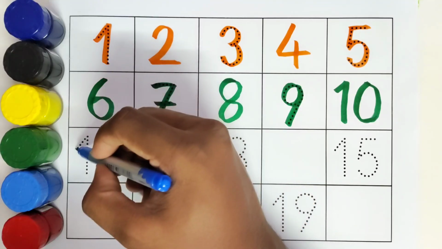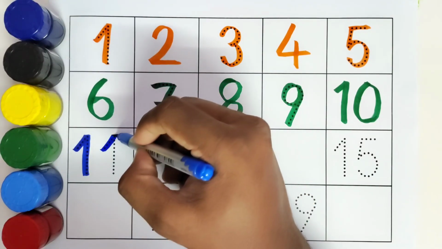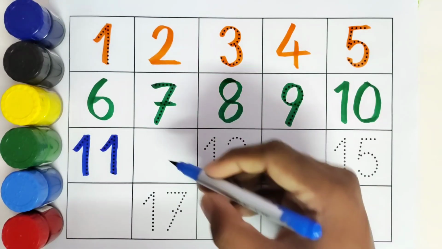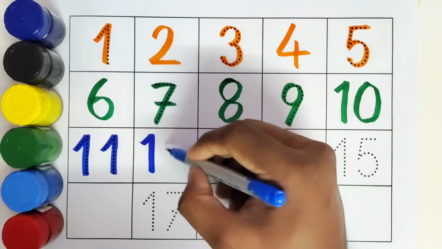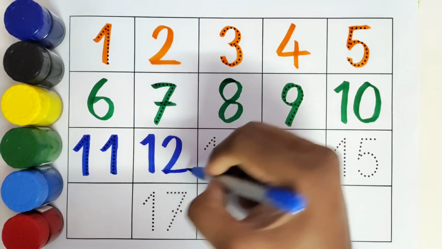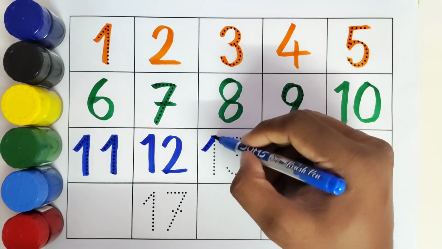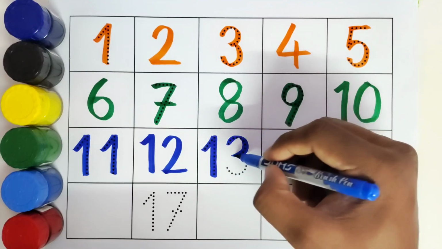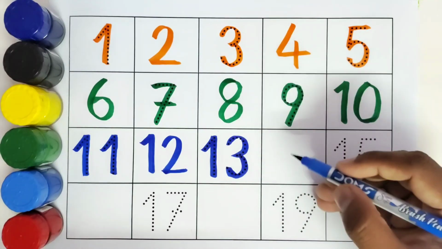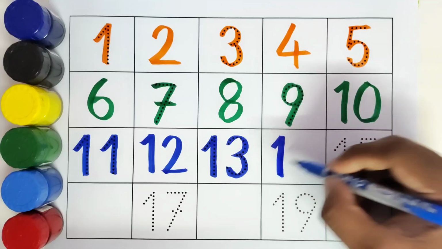This is 11. What comes after 11? 12. This is 13. What comes after 13? 14.